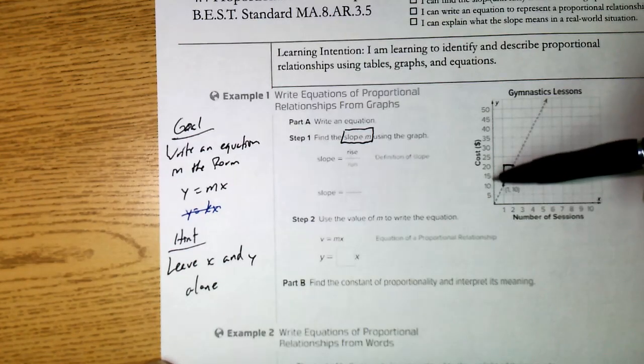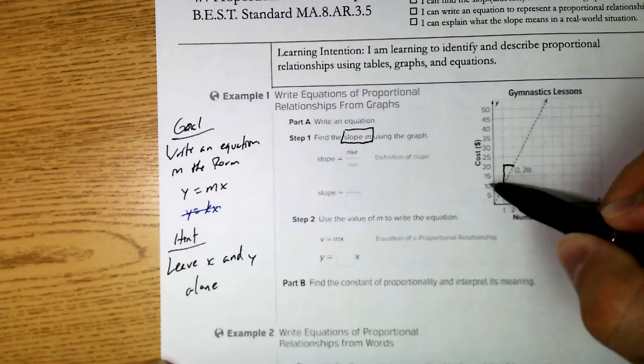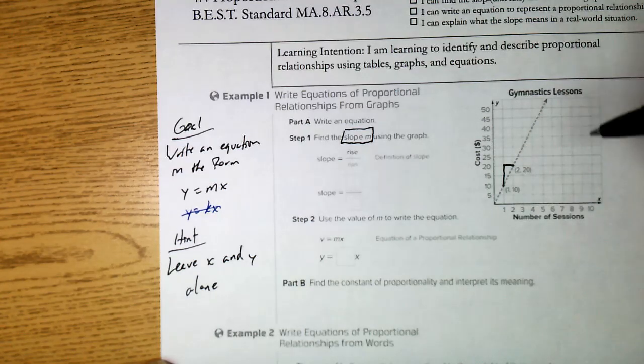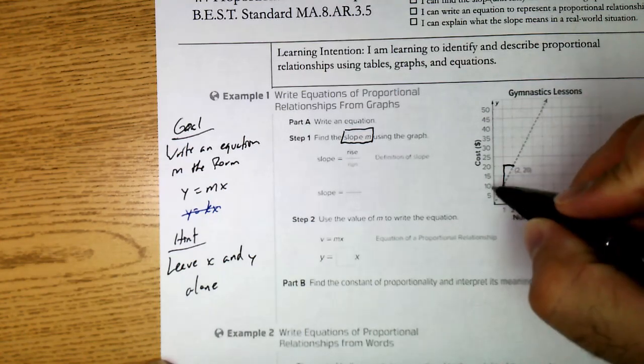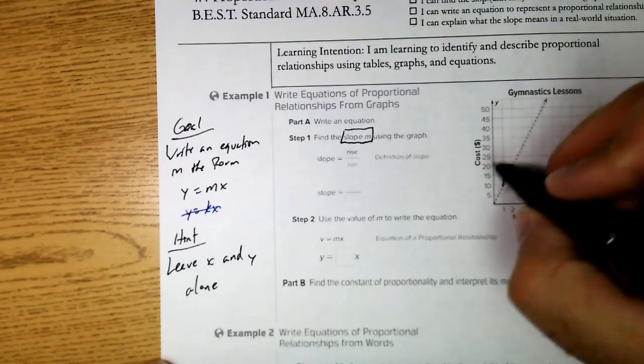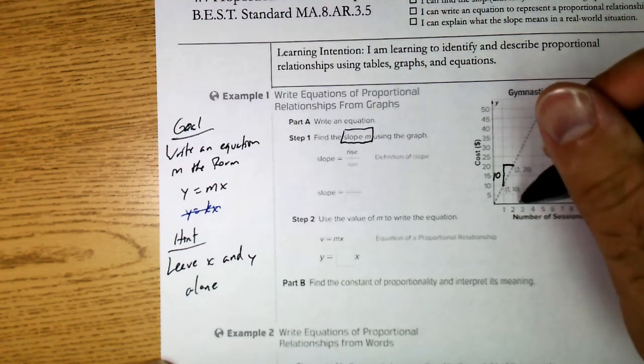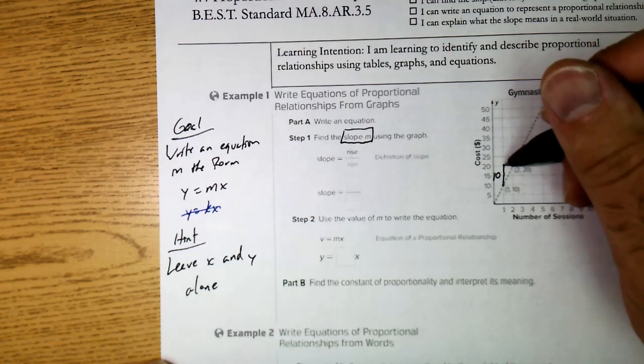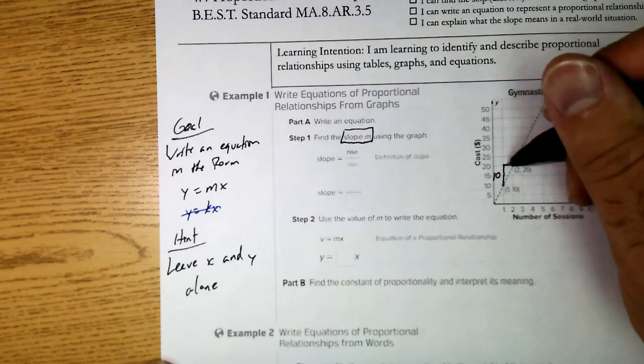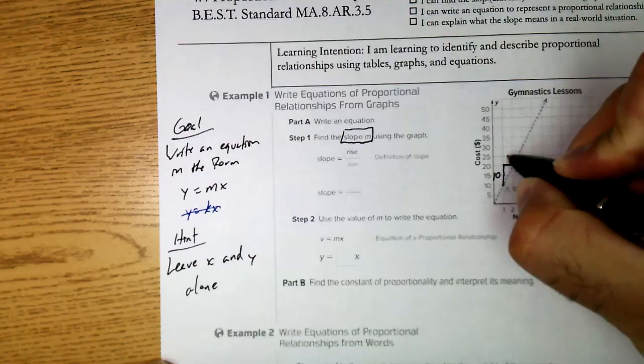But if we look at our numbers off to the side, we can see that we're going from 10 to 20. So how do you go from 10 to 20? Well, that's 10. How about on the bottom here, going left to right? How do you go from 1 to 2? That's 1.